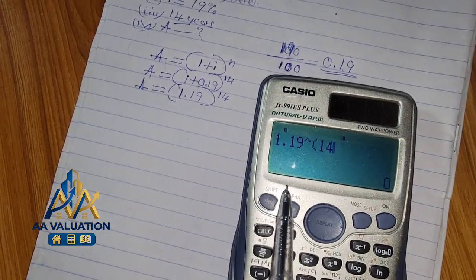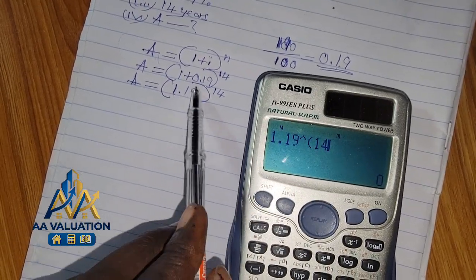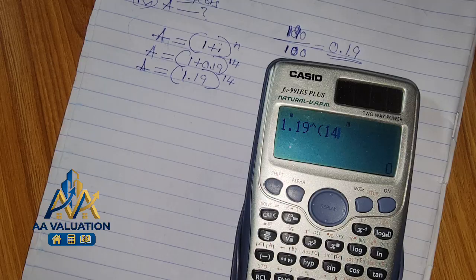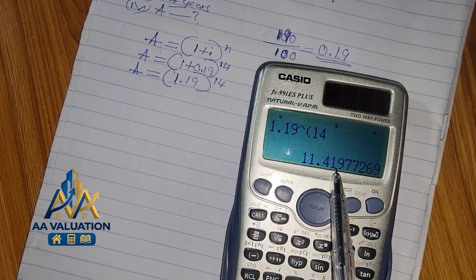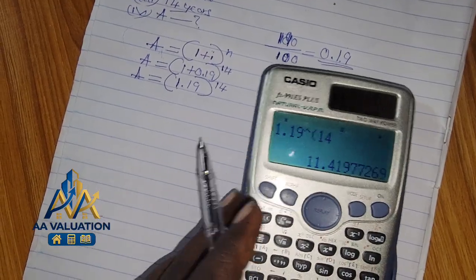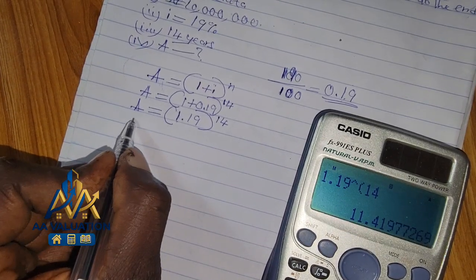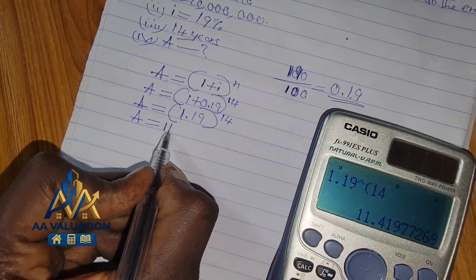You can see it in the calculator. 1.19 raised to the power of 14 equals, the answer is 11.4197, approximately 11.4198. Put here A equals 11.4198.